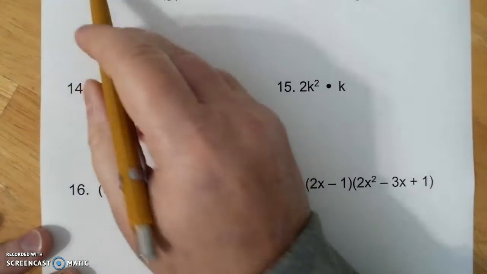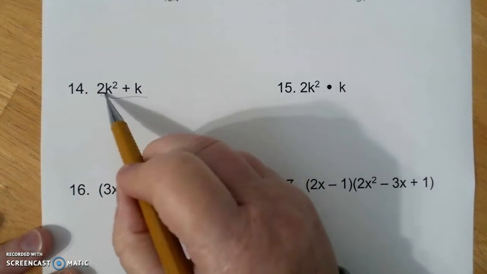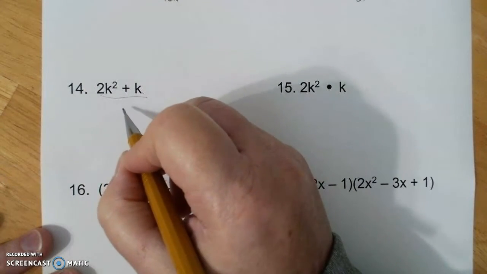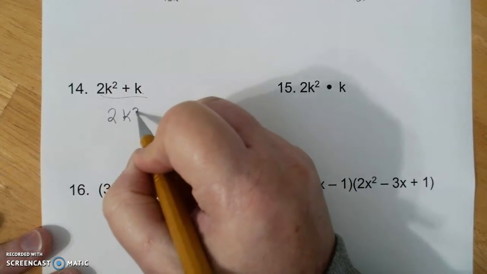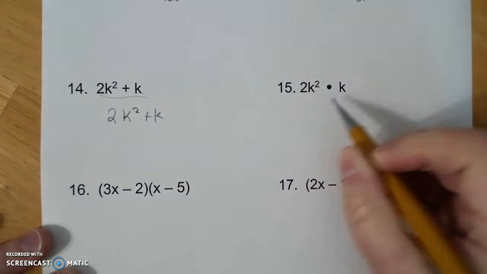Combine like terms or simplify. This is combine like terms, but they're not alike. This is simplify. Your answer would be 2k squared plus k.